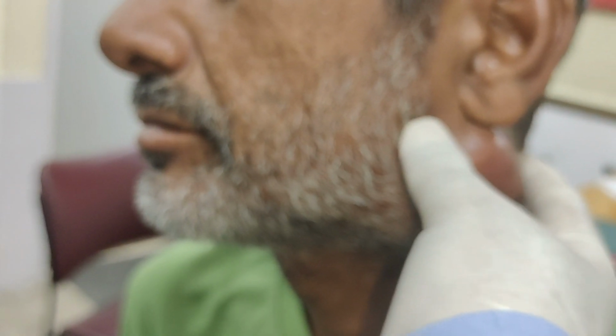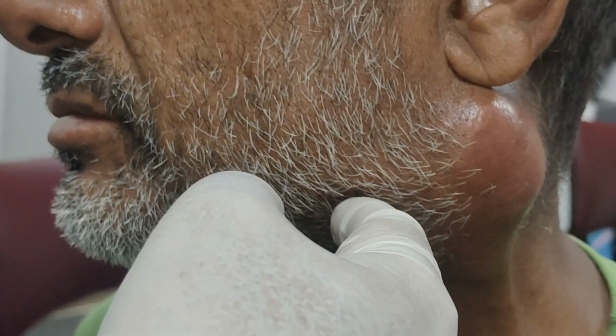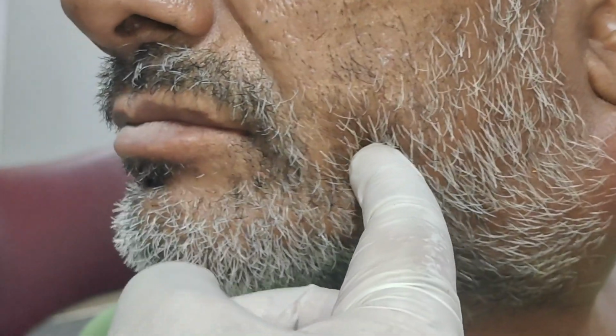That's a large parotid tumor which is malignant. This could have happened due to the ramus mandibularis, which is coming from this area. It's also a branch of the facial nerve.